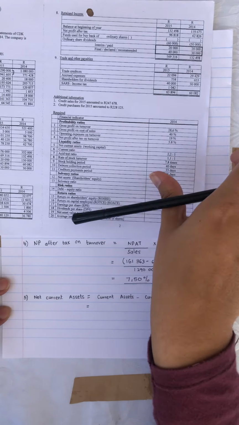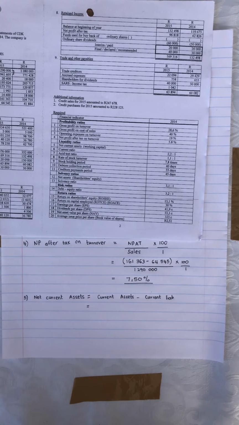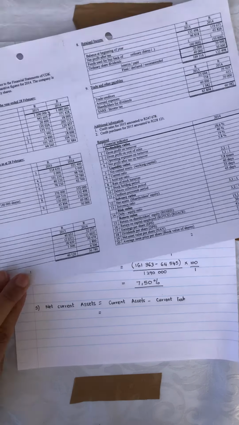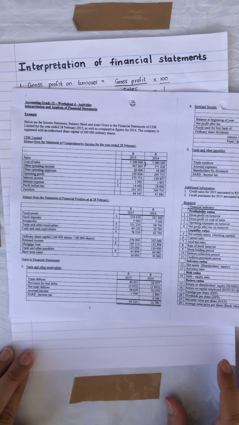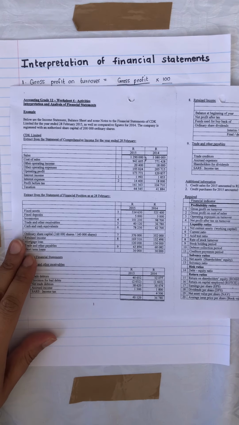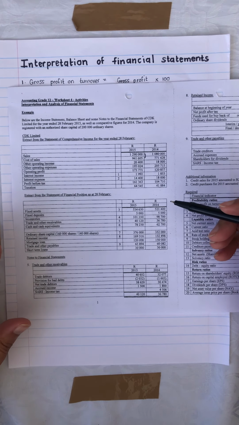So if we have a look, assets and liabilities will both be found in our statement of financial position or our balance sheet statement. If we have a look, they're only asking us for current assets.